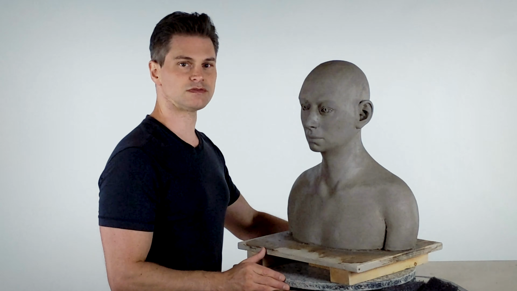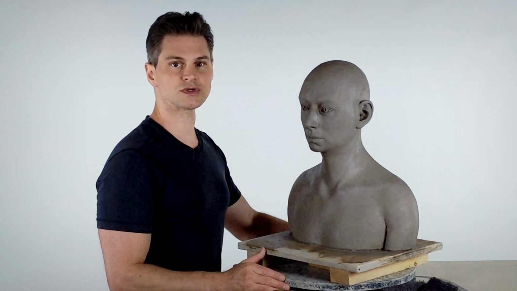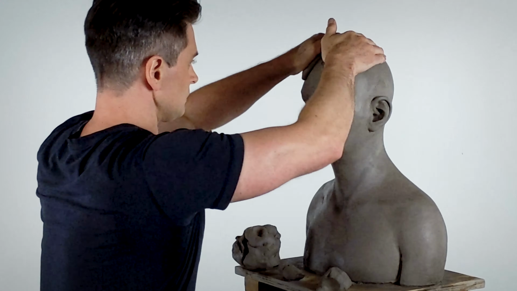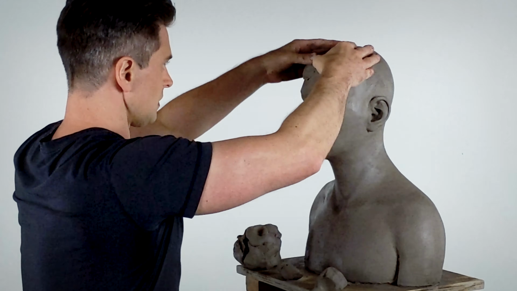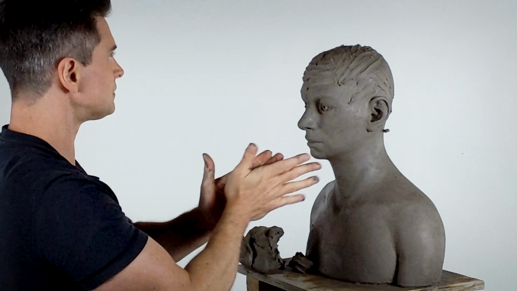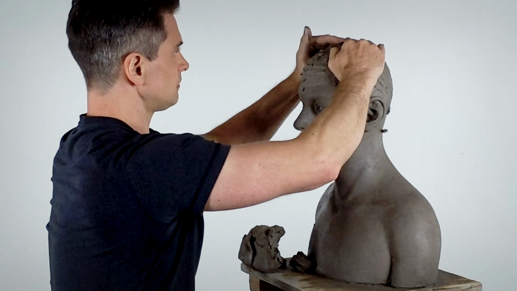Having developed the features individually, our next task will be to sculpt them together, filling in and articulating the more subtle transitional structures. We'll start by assessing the broad masses and proportions of the head, building up or carving away as necessary. Pay particular attention to the crown and the occipital, as they typically need some bulking up at this point.